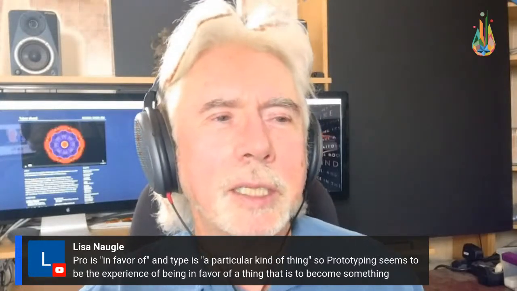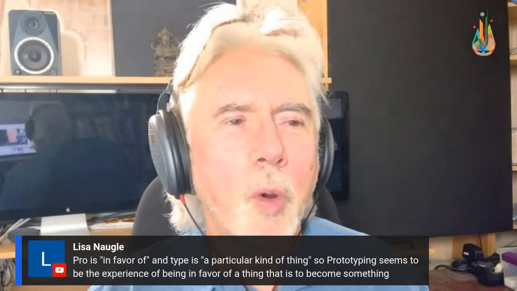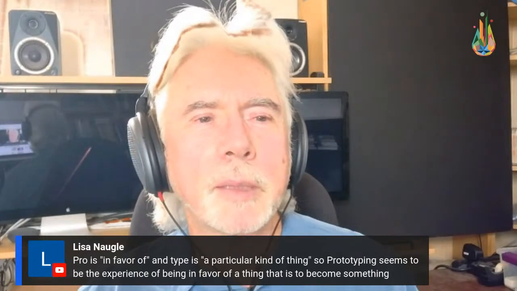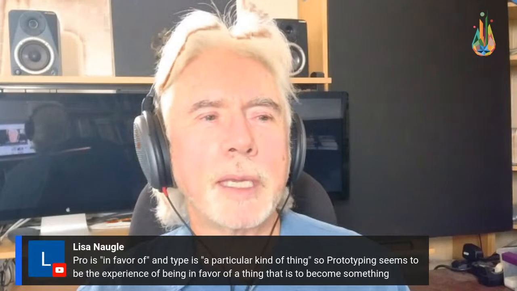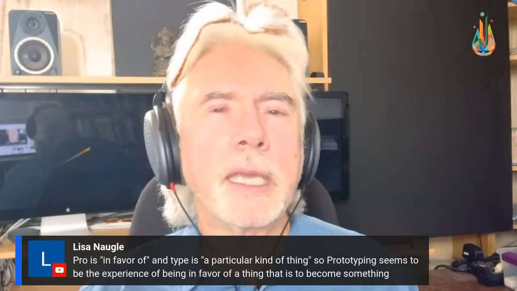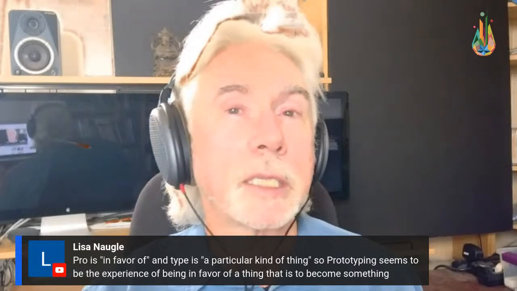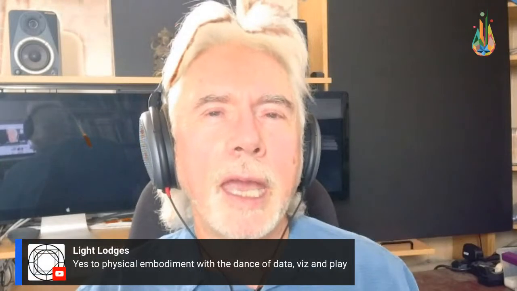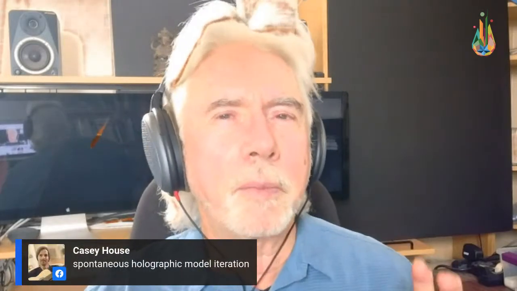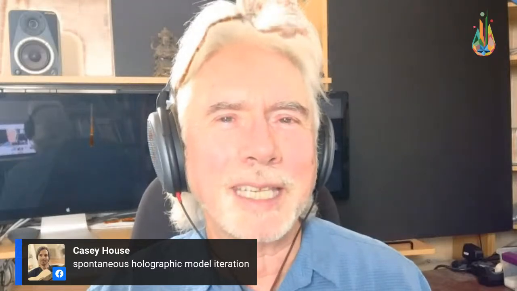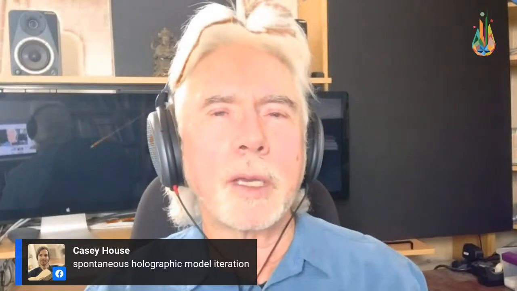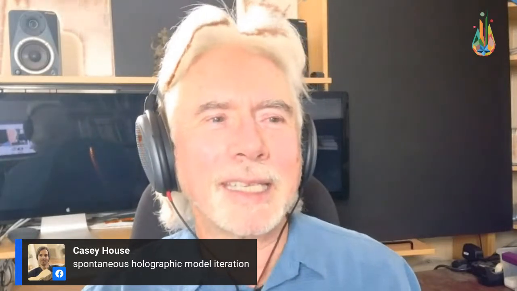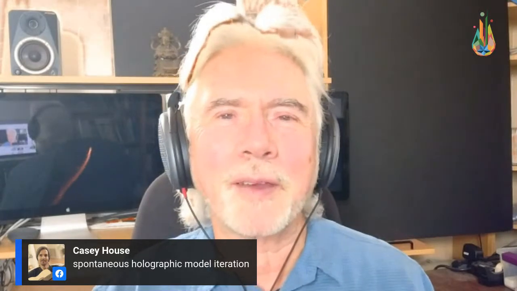And Lisa's comment here is right on point. Looking at the etymology, pro is in favor of, type is a particular type of thing. So prototyping seems to be the experience of being in favor of, or providing space, providing room for something that is in the process of becoming. And isn't that really a big aspect of the whole living systems approach, that it's not about being there, it's about the process of becoming? And as Casey says, spontaneous holographic model iteration.